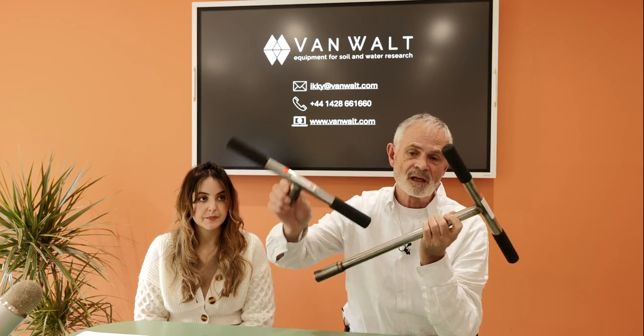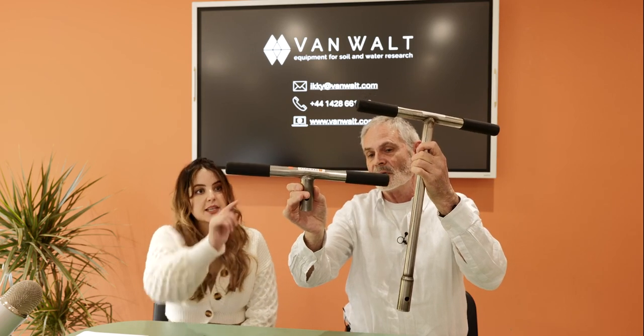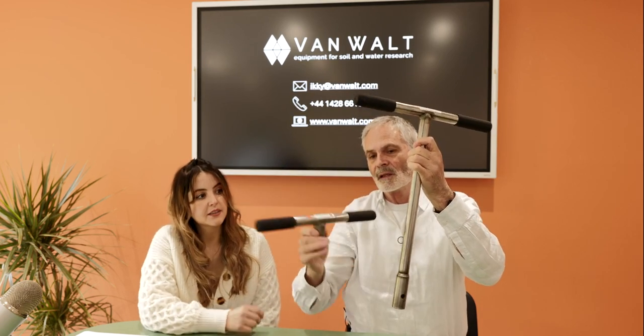The other thing that we're looking at is the length of the handle. So different sampling devices are of different lengths, and we have handles of 10 centimeters, and this one is half a meter length.